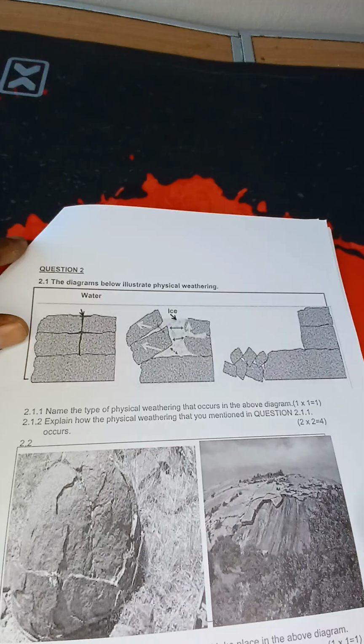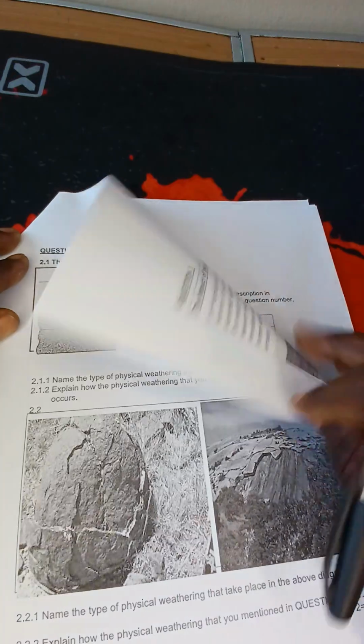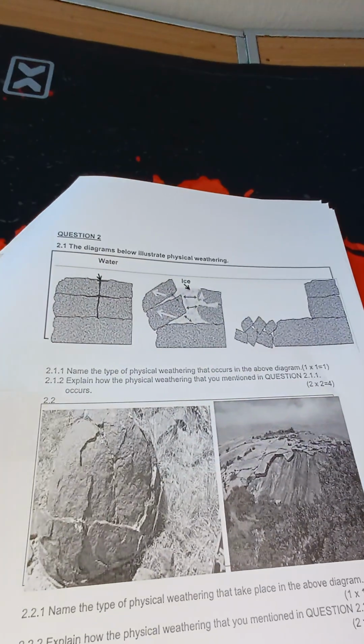The grade 9s asked me, some of the learners who are doing grade 9, asked me to cover also geography for grade 9. So I'm just going to look at this concept of physical weathering. This is the only one that I'm going to do now. Then I'll upload others with time.